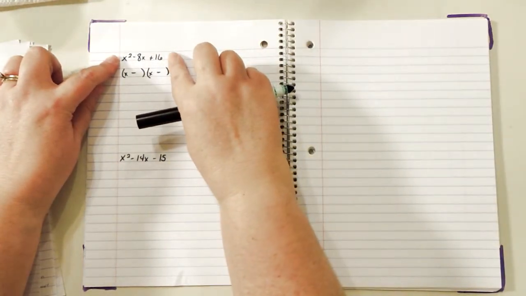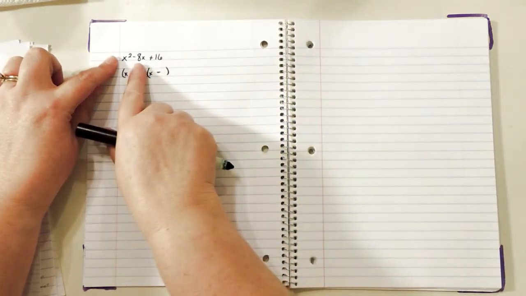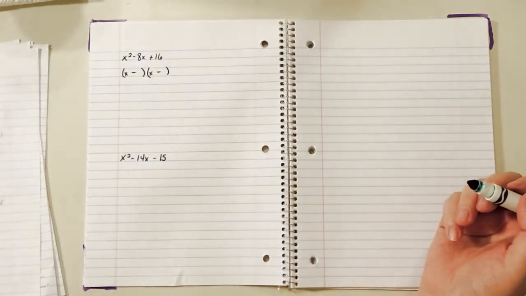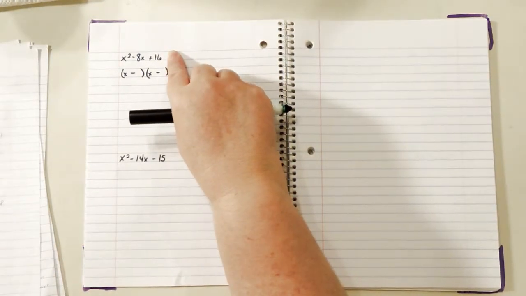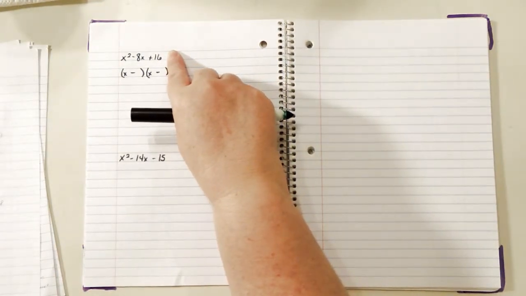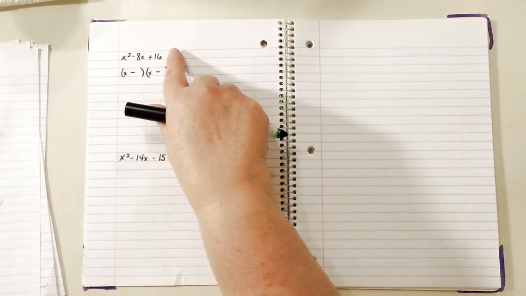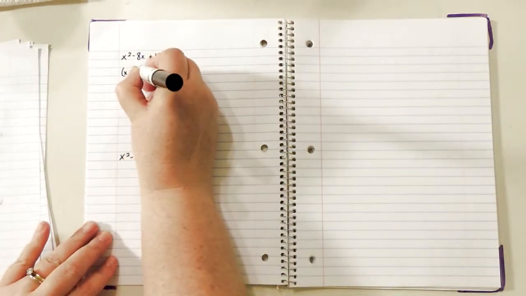We're going to work on factoring 16 in such a way that the sums are negative 8. And we know that they're both going to be negative. So for 16, we've got negative 16 times negative 1. We have negative 2 times negative 8. The sum of that is negative 10. And we have negative 4 times negative 4. Negative 4 plus negative 4 is indeed negative 8. So that's what we're going to try.